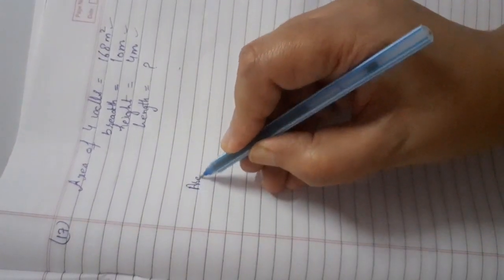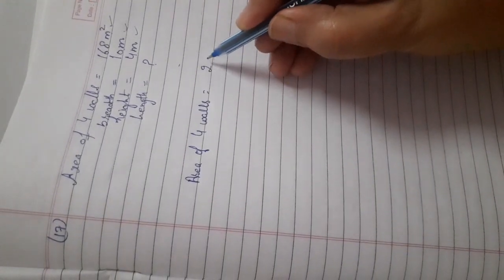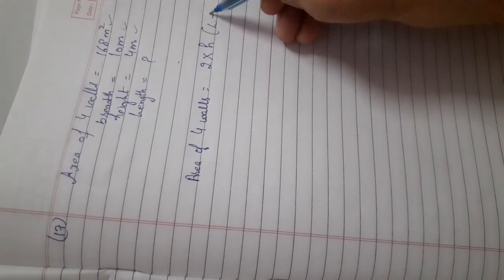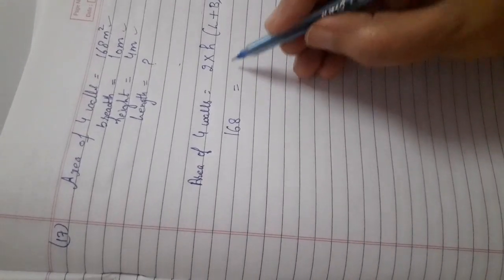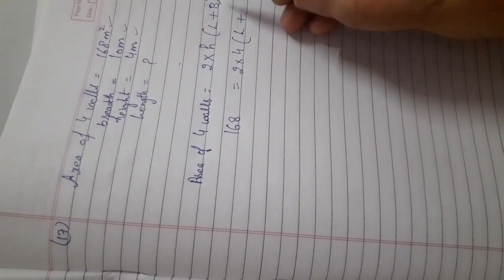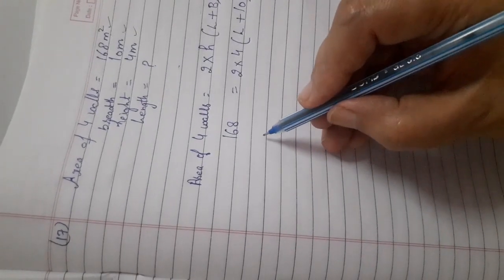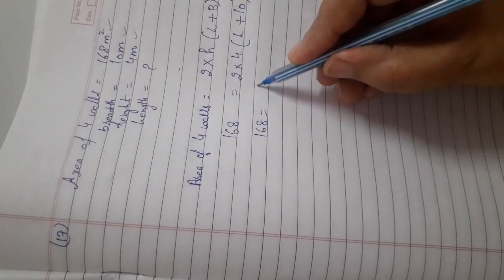So because it's concerned with area of 4 walls, I will apply the formula of area of 4 walls. I told you what is that? 2 into height multiplied by length plus breadth. So whatever I know I will fill that. I know the area is 168, 2 into height is 4, length I have to find, and breadth is 10. Okay, so look at this. 168, I can multiply this, 2 4s are 8.